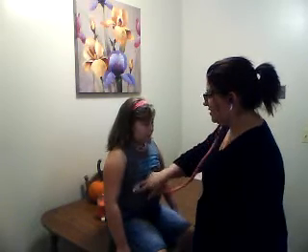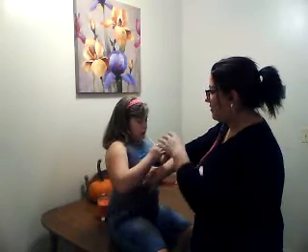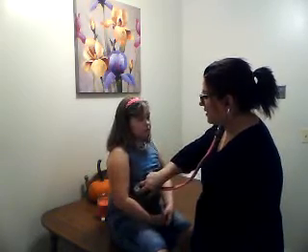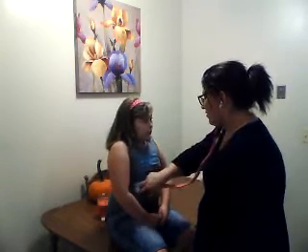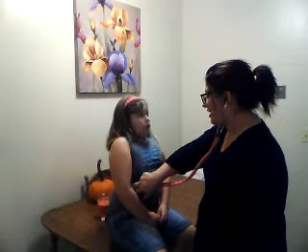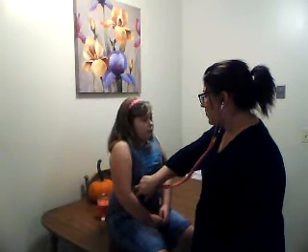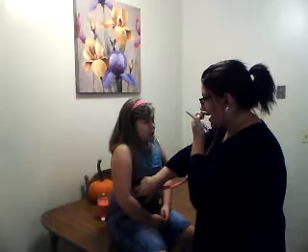Now, because in peds she does have a smaller chest frame, we might not get the usual amount of areas to listen to like we would on an adult, but we definitely still want to follow that rib cage, listening to all areas of the lungs. All right, so then I'm going to have you turn like you did before so I can listen to your back.